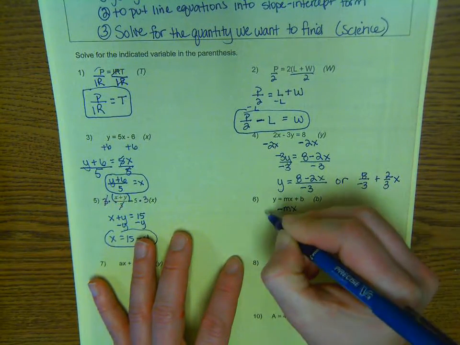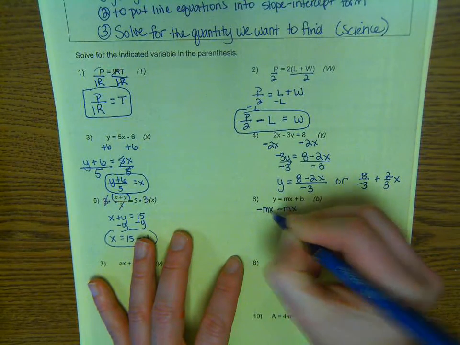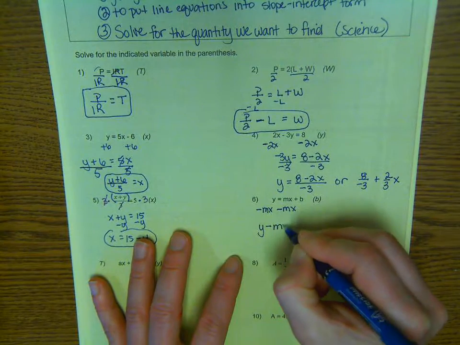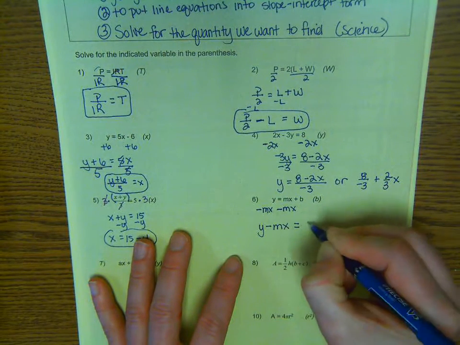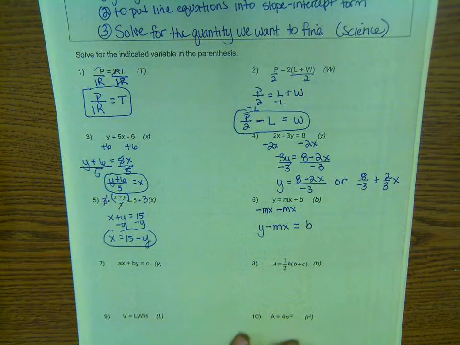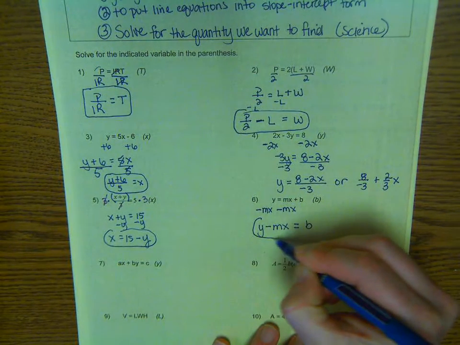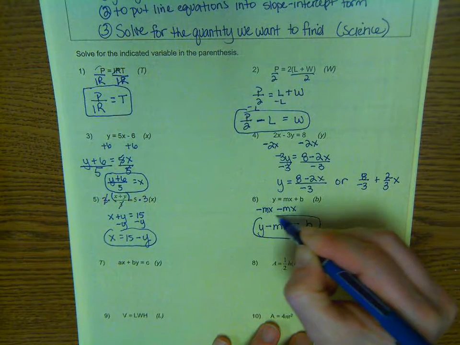This is actually just a one-stepper. This is plus mx, so we're actually going to subtract mx from both sides. So we have y minus mx equals b.